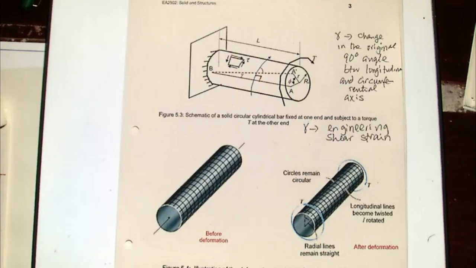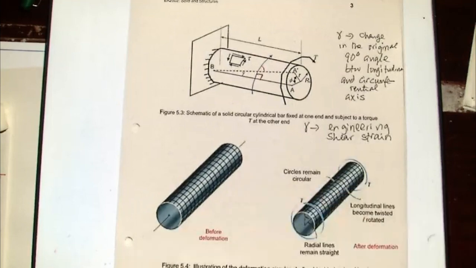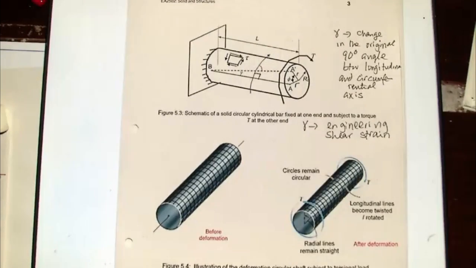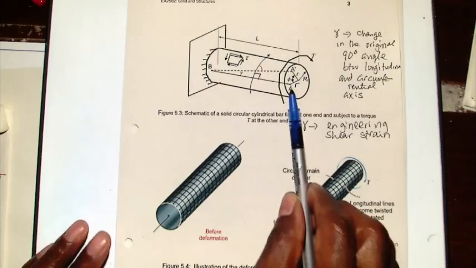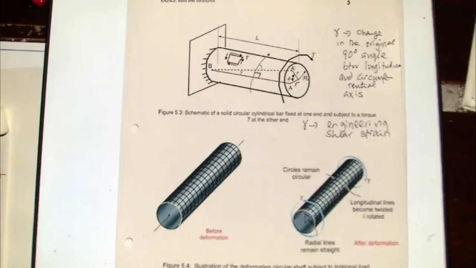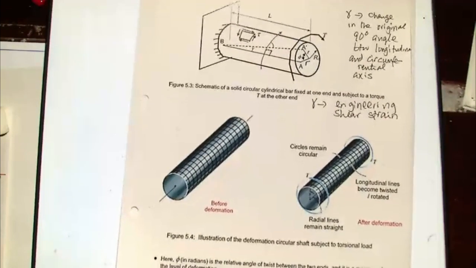I have picked a given point A at a distance R from the center, and I've drawn a straight line along the bar before the load is applied. Then the load is applied, and that line has rotated by a small angle gamma to a new point A prime, and that gives me a small shear strain, which I want to relate to the load.